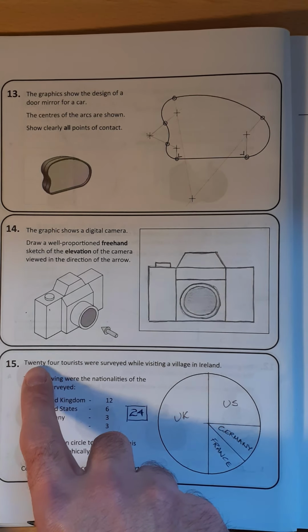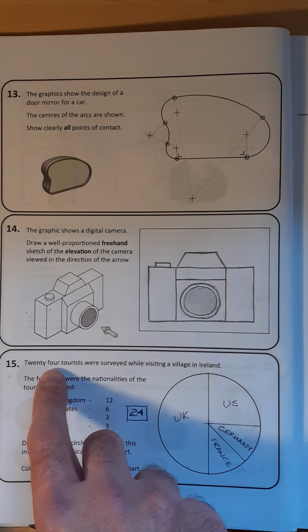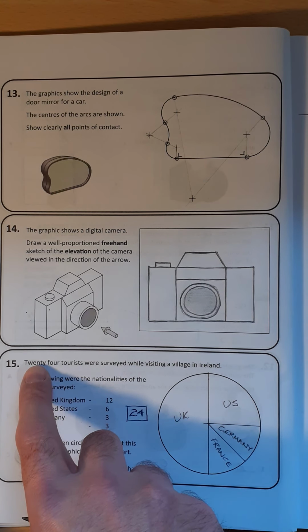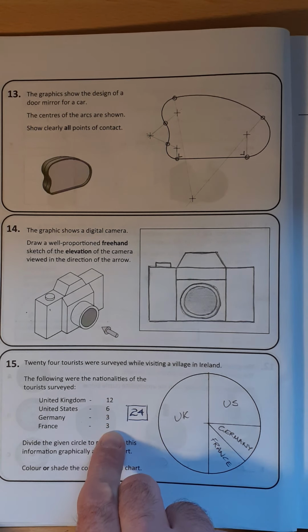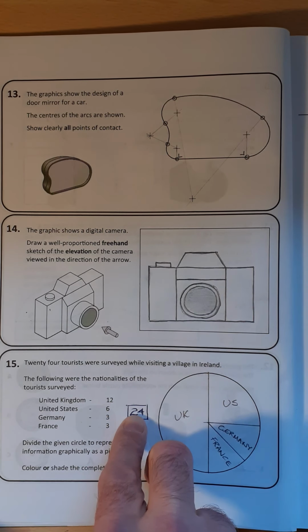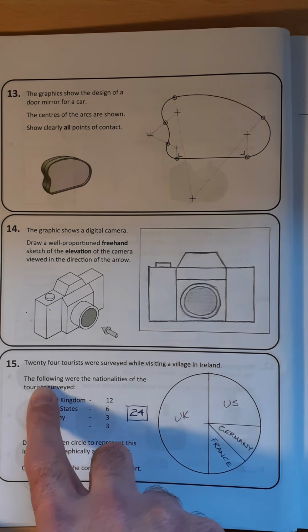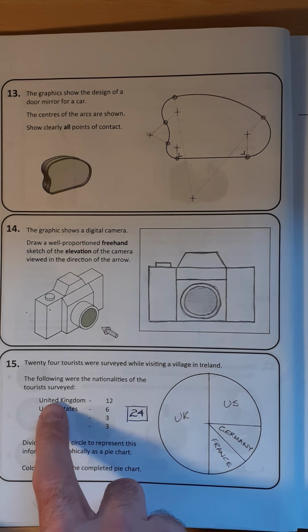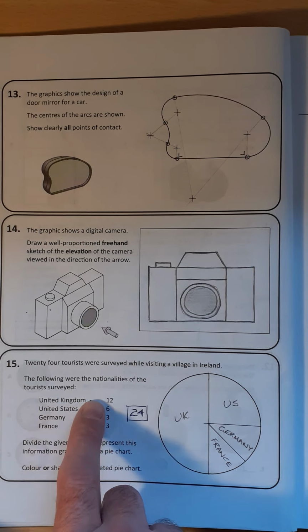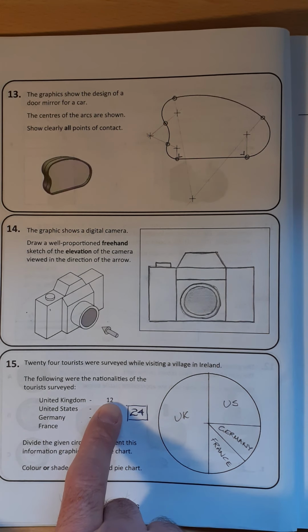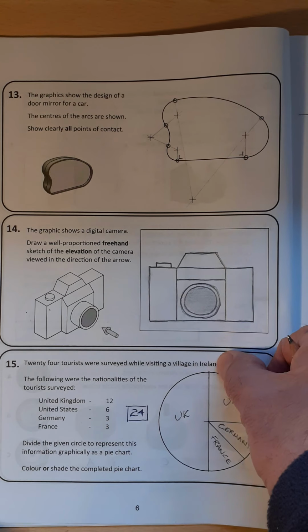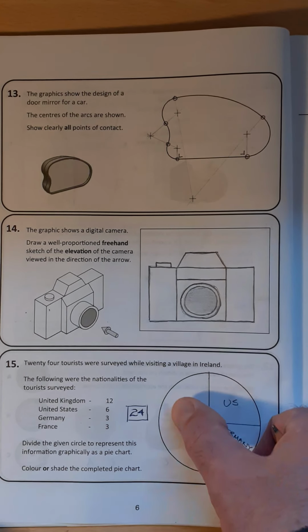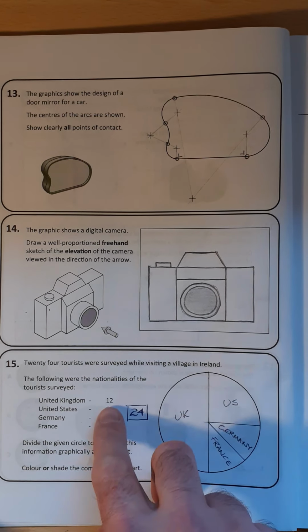Question 15. 24 tourists. So that's the total is 24 tourists. You get that by adding up all the numbers here. So you've 24 tourists. You have to represent them in a pie chart on the right hand side. So if the UK represents 12 of the 24, that's half. So I just do a vertical line down through the pie chart, and my left hand side represents UK tourists.